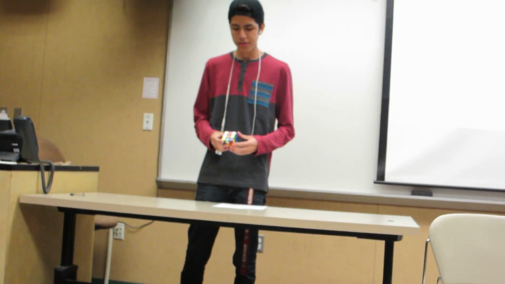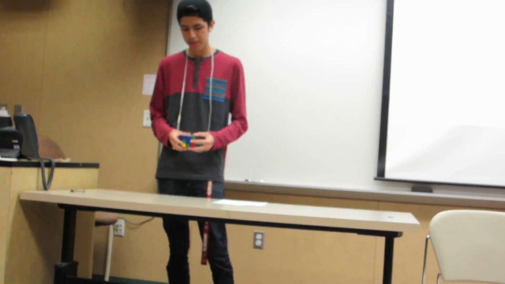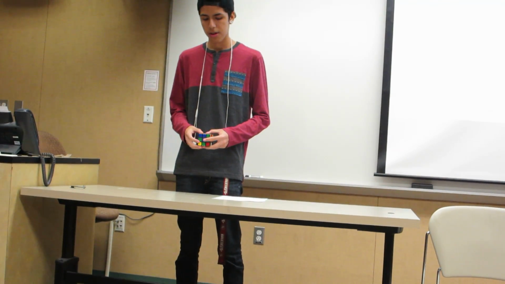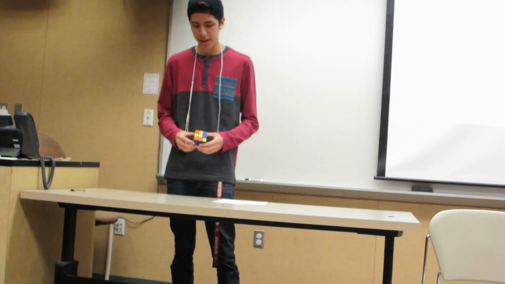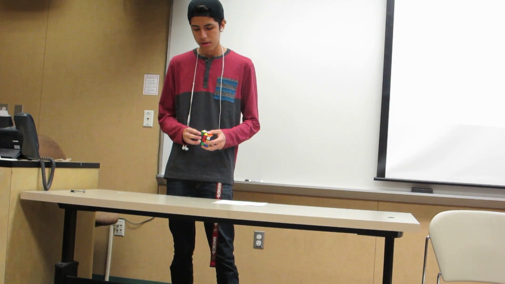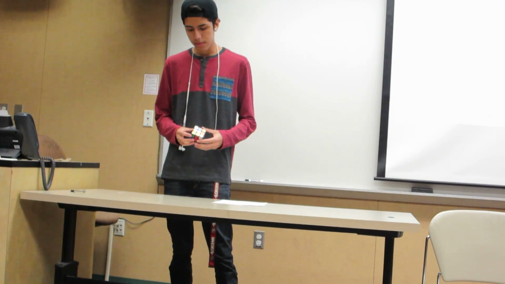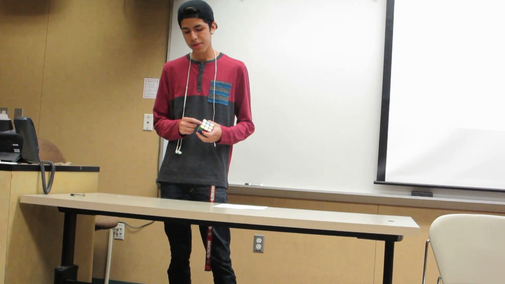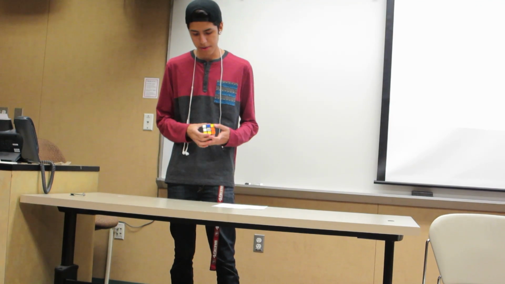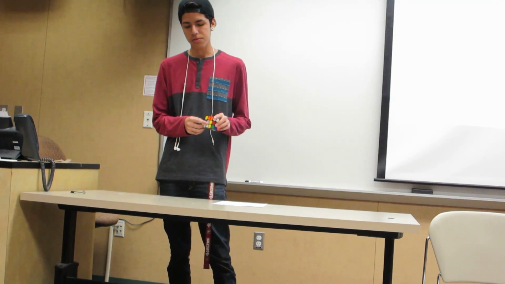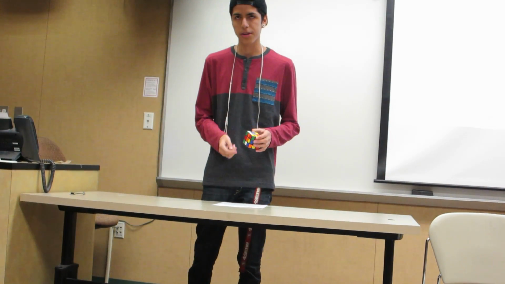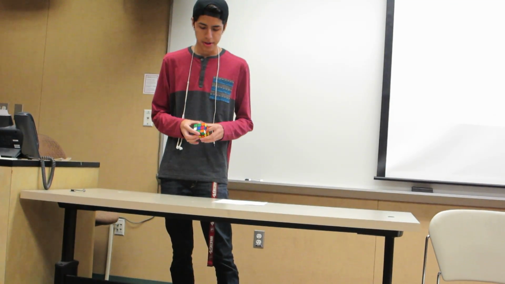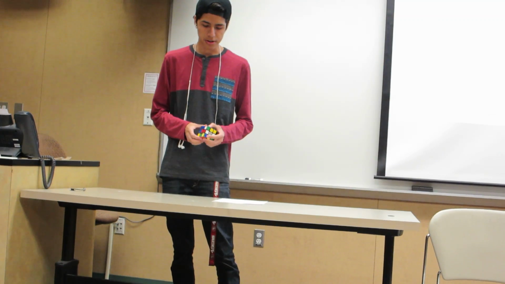Okay, so the first step is you have to make a white cross. This step is kind of the easiest step. There's really no steps to do it. You just kind of have to do it on your own. When you're making the white cross, you have to make sure that the edge piece matches with the center piece. So for example, you have something like this, where the white and the orange line up. You just have to do that to make the cross.